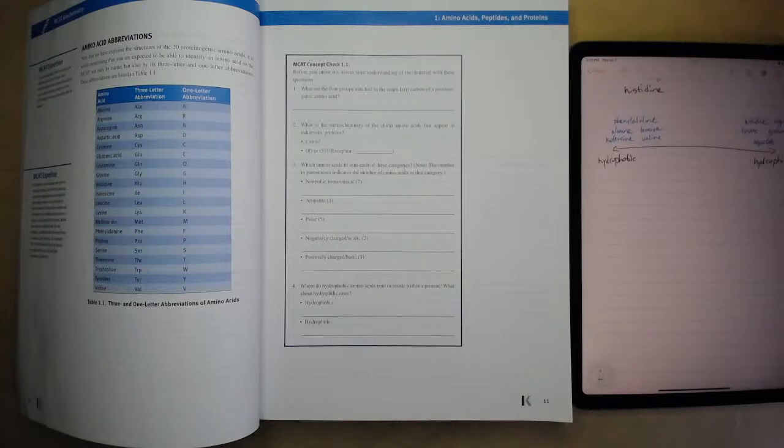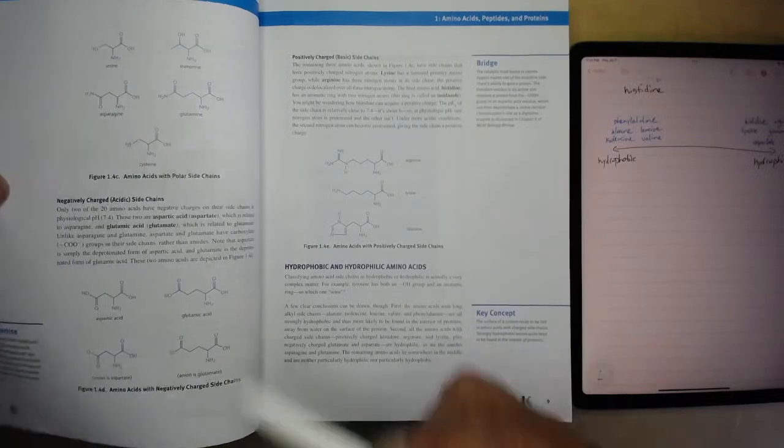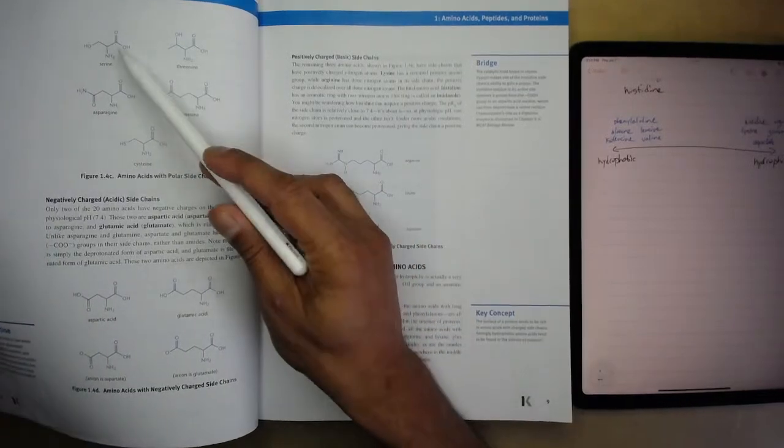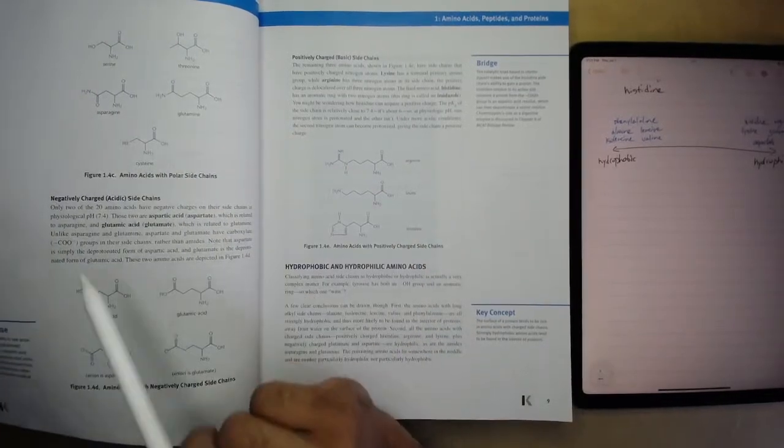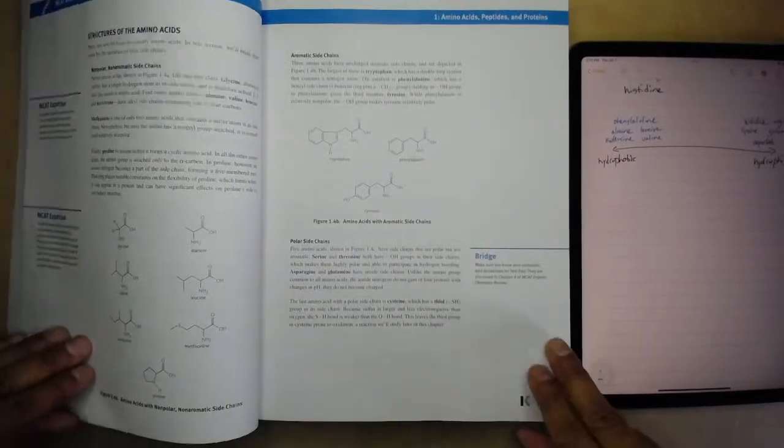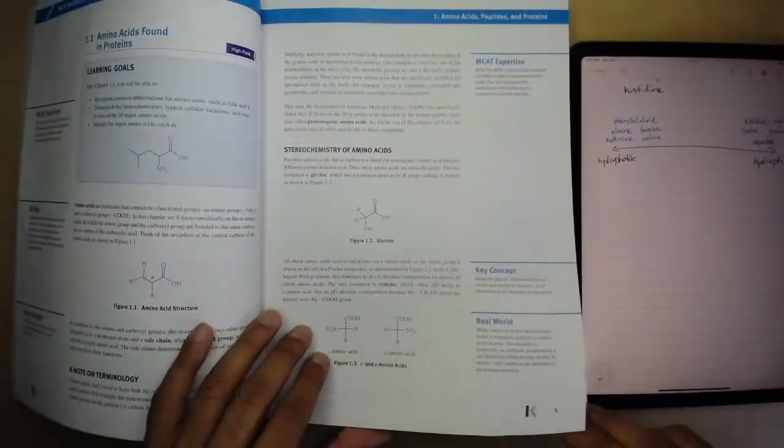It could be an alkyl group. Could be a ring. It's going to be a carbon, but it could be a carbon attached to a nitrogen. That R group always starts with a carbon, except in the case of cysteine or glycine.